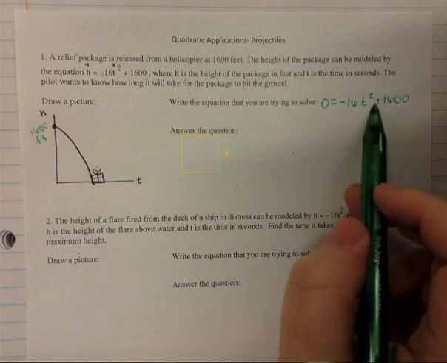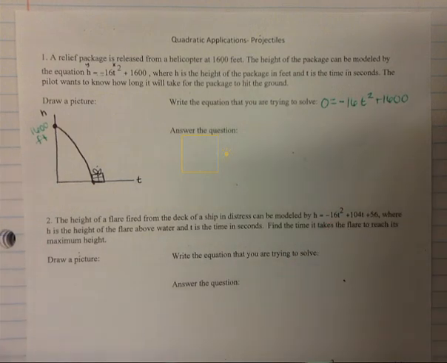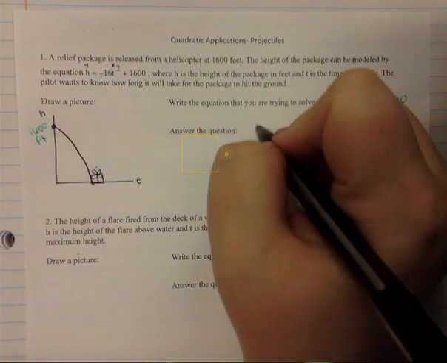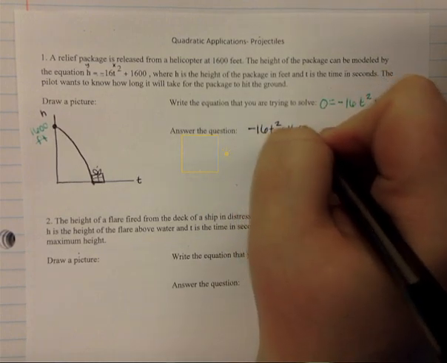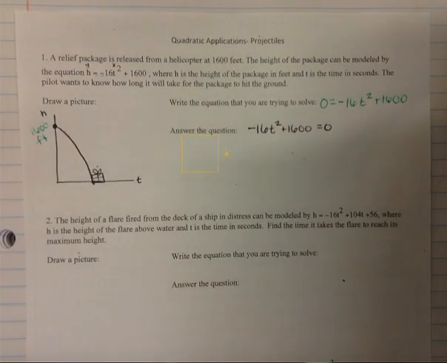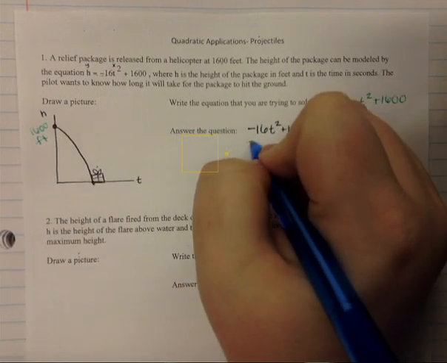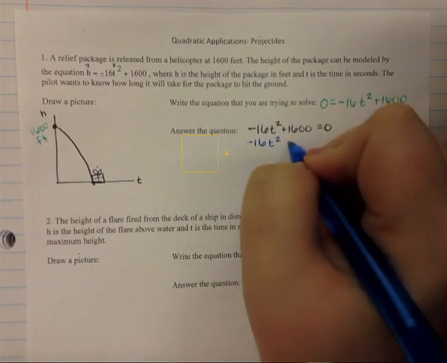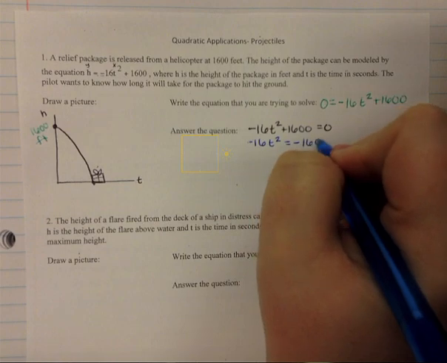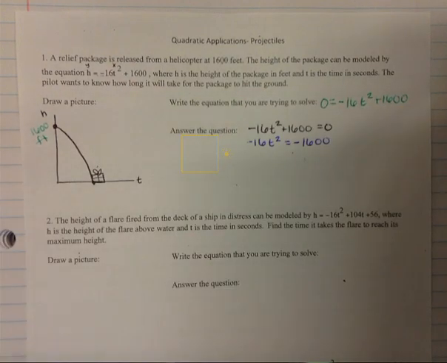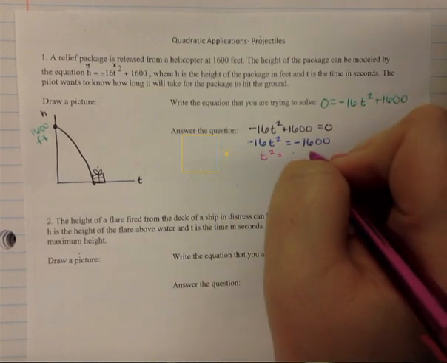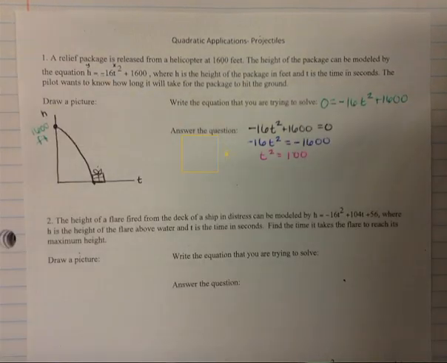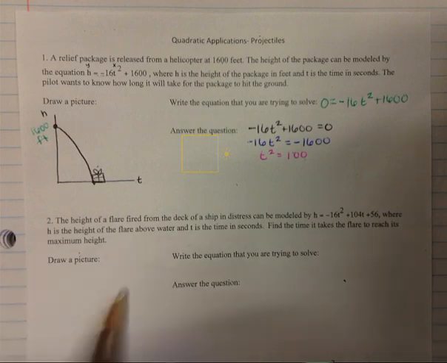So what we're going to do is get everything away from the t. If we are to solve this by square roots, I'm going to have negative 16t squared plus 1,600 equal to 0. We're going to subtract the 1,600, so it's negative 16t squared equals negative 1,600. We're going to divide by that negative 16, so we have t squared is equal to a positive 100. And then we take the square root.